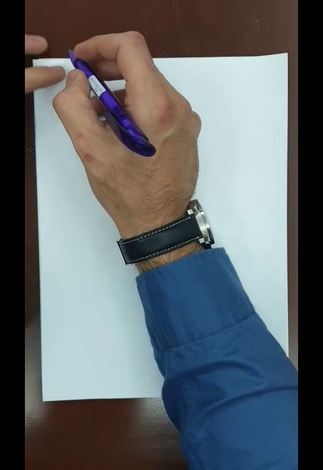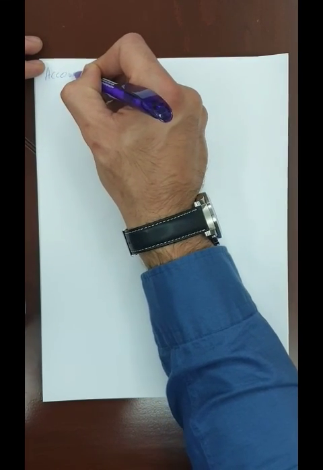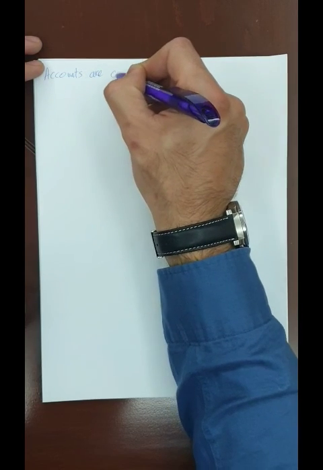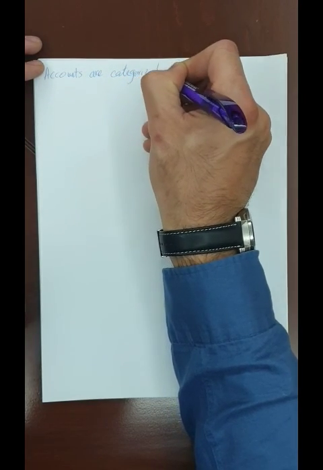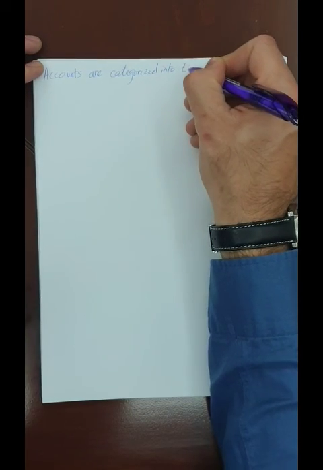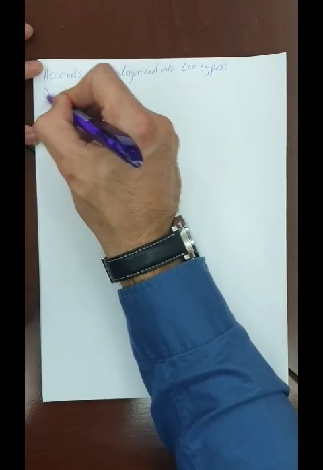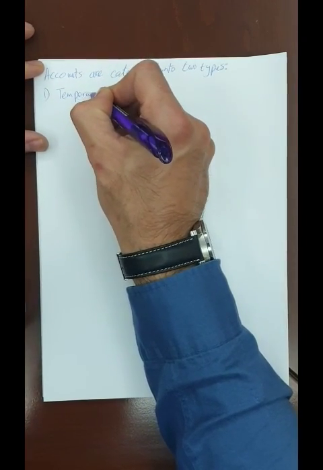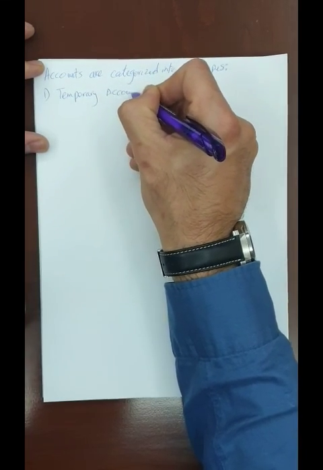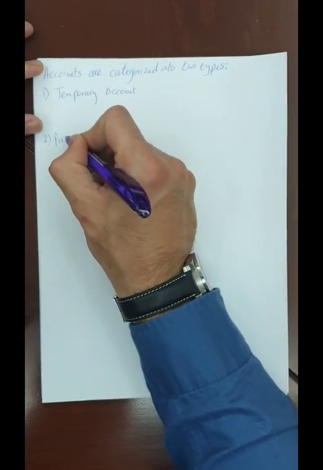As for the rest, part 7, the closing entries. Before introducing the closing entries, let me first define two types of accounts. Accounts are categorized into two types. The first type is a temporary account, and as you'd expect, the other type is a permanent account.